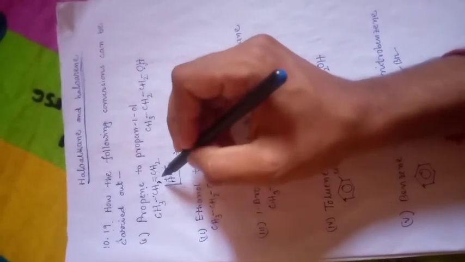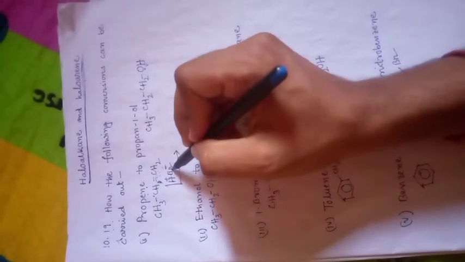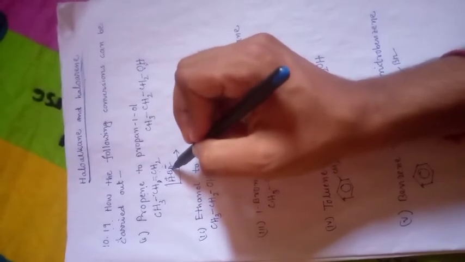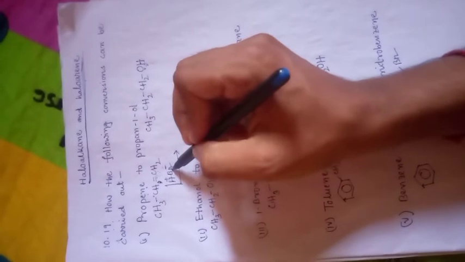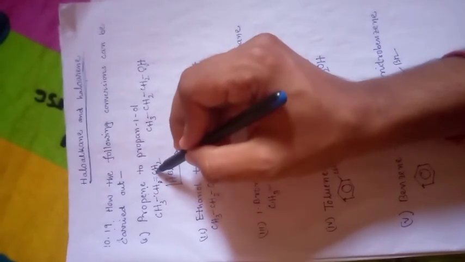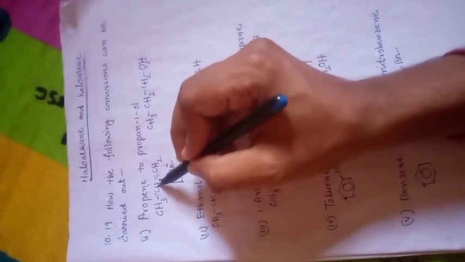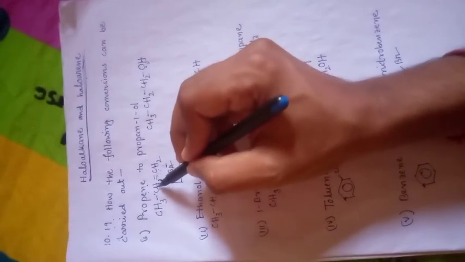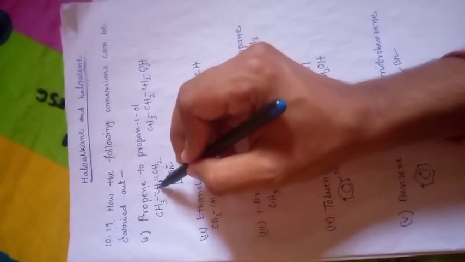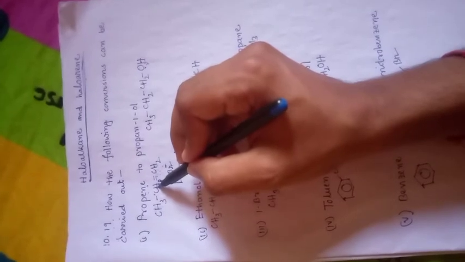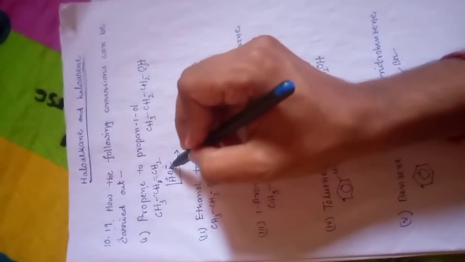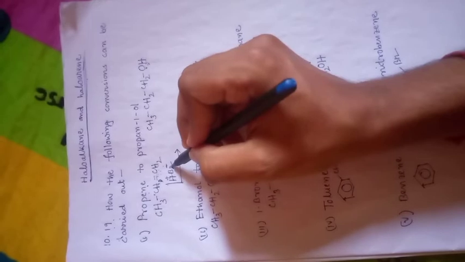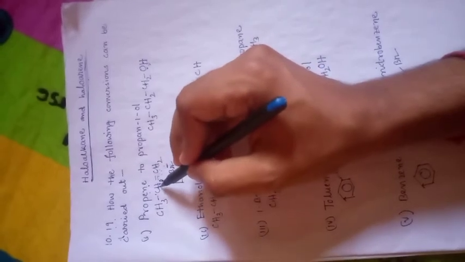According to Markovnikov's rule, the negative part goes to that double bonded carbon which carries the lesser number of hydrogens. These two carbons are the double bonded carbons. One carries one hydrogen, the other carries two hydrogens. So the middle carbon is the one which carries fewer hydrogens, and Br minus will go to the second carbon atom.